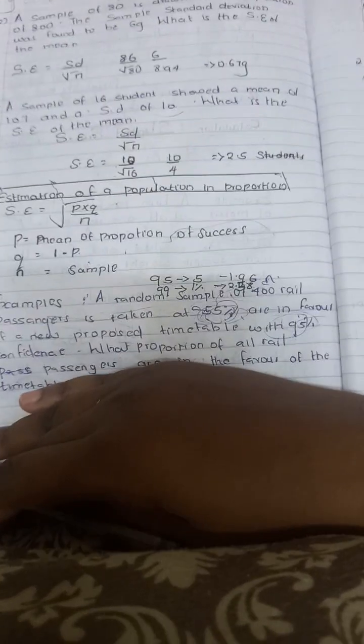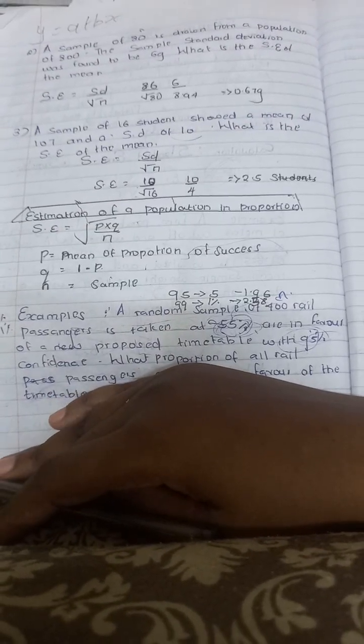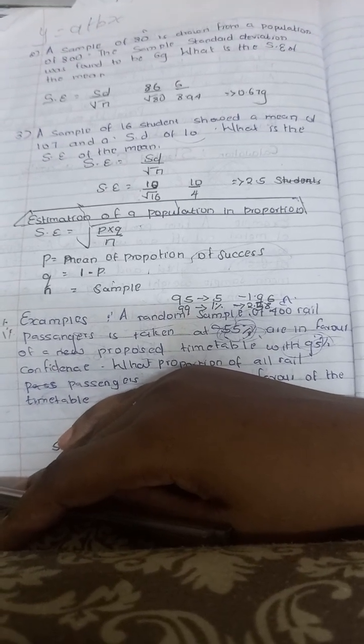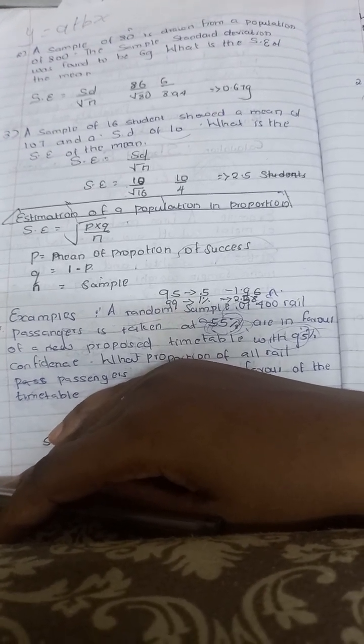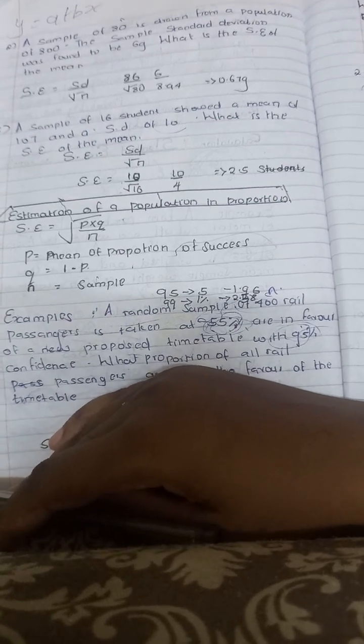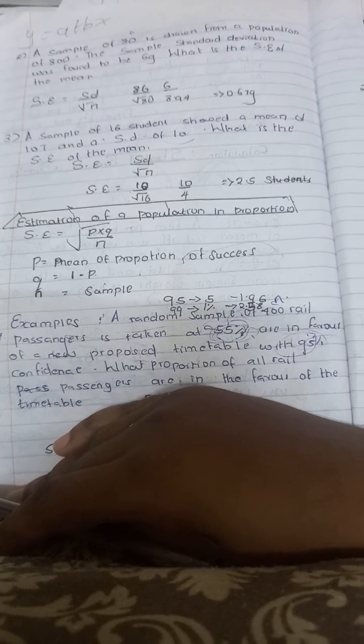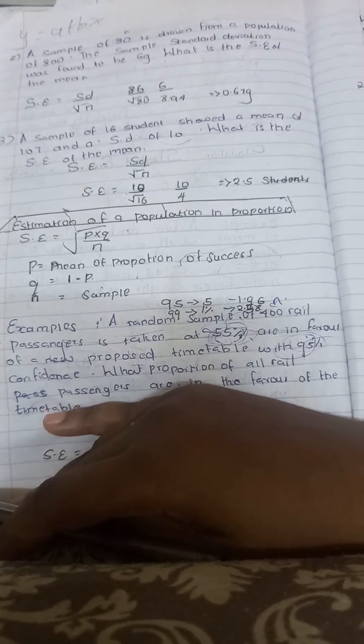So when you're given such a question, a random sample of 400 rail passengers is taken and 55% are in favor of a new proposed timetable, with 95% confidence level. What proportion of all rail passengers are in favor of the timetable?